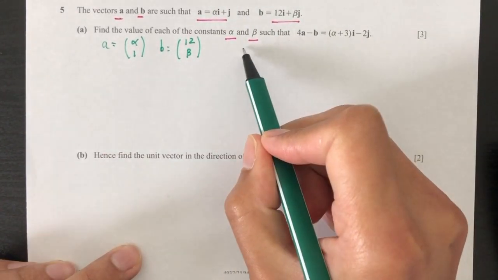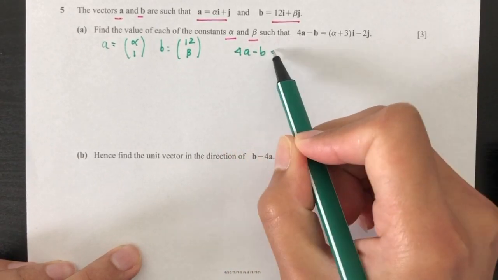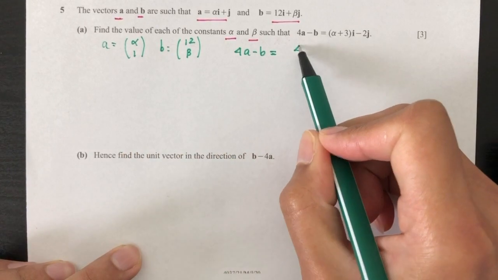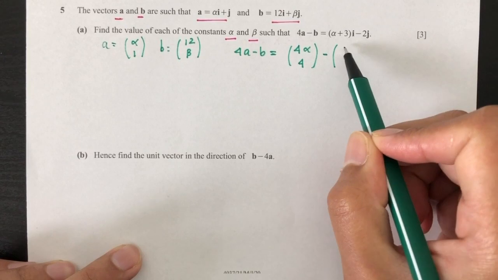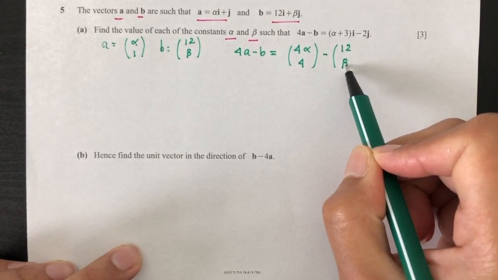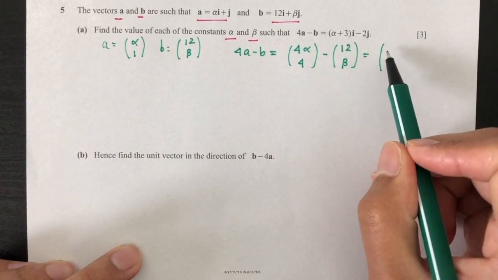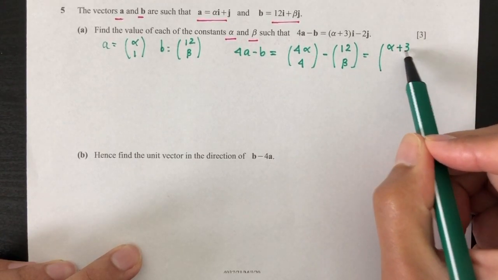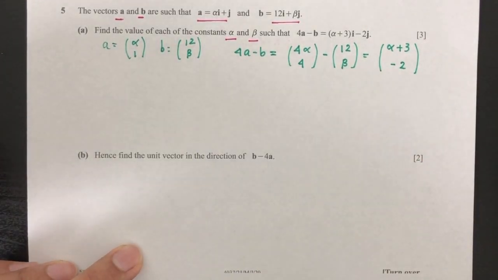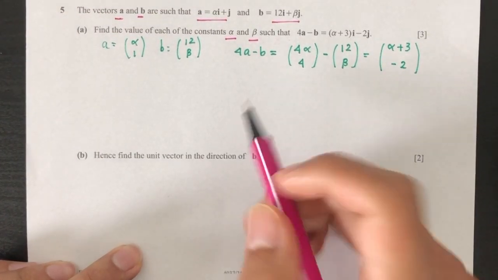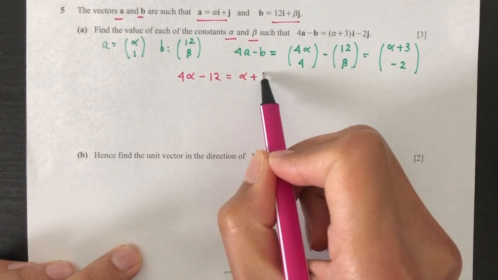So now 4A minus B is equal to 4 times A, which will be 4 alpha, minus B, which is 12 and beta. Write this down in this shape, equal to alpha plus 3 and minus 2. Now we can equate them one by one. The first on top will be 4 alpha minus 12 equal to alpha plus 3.